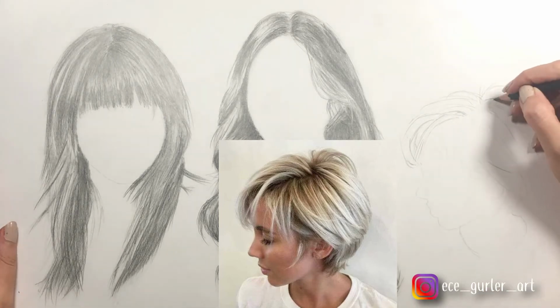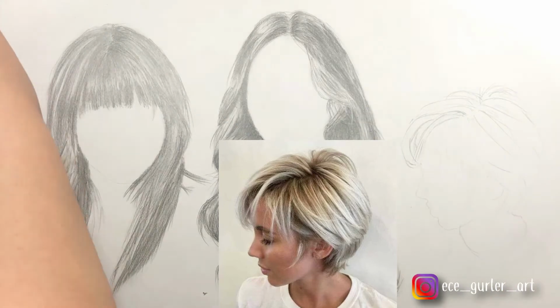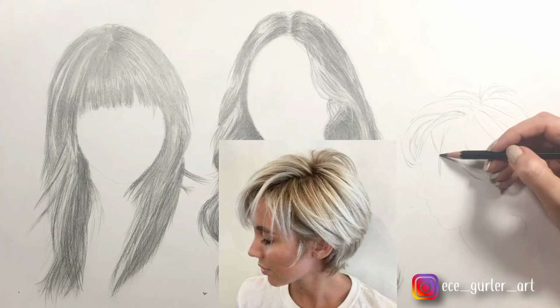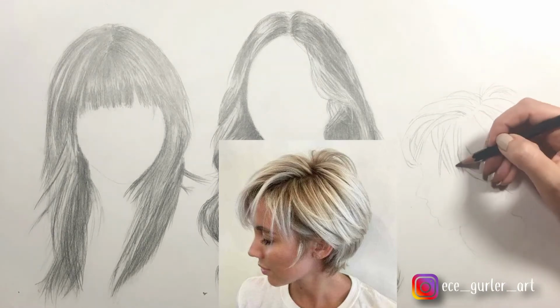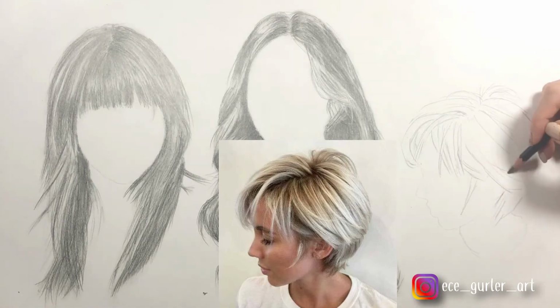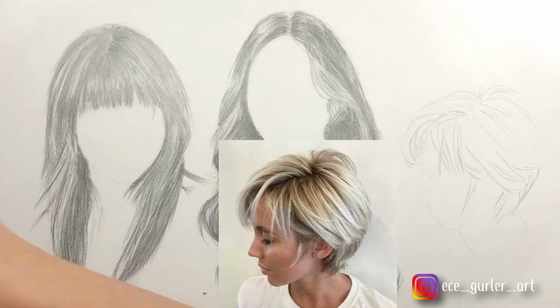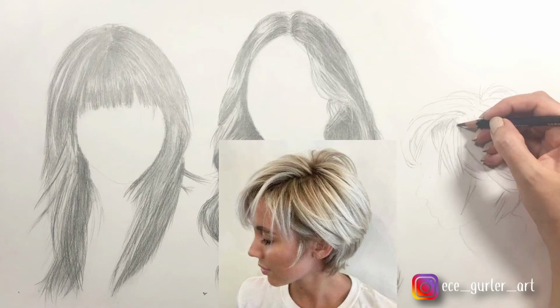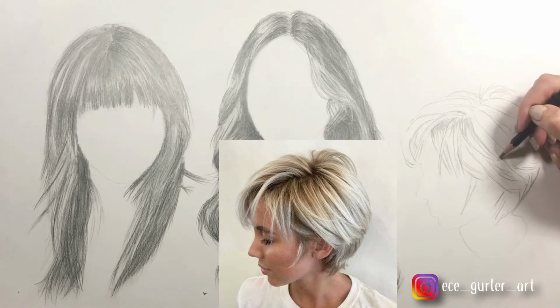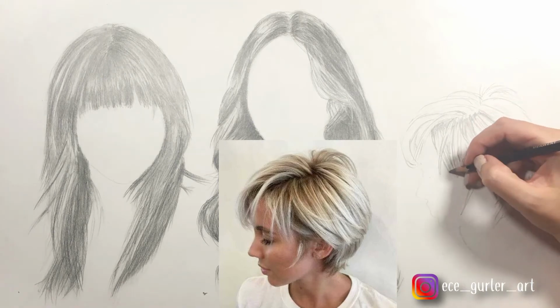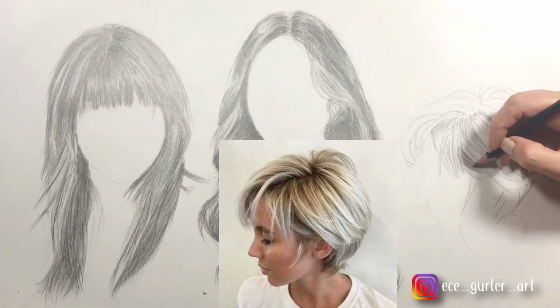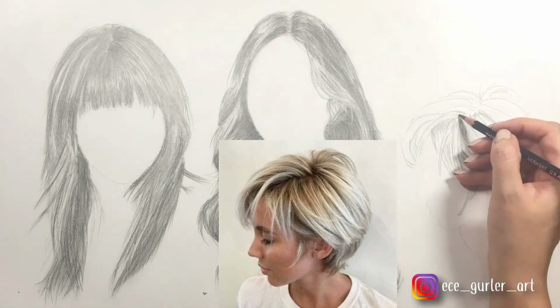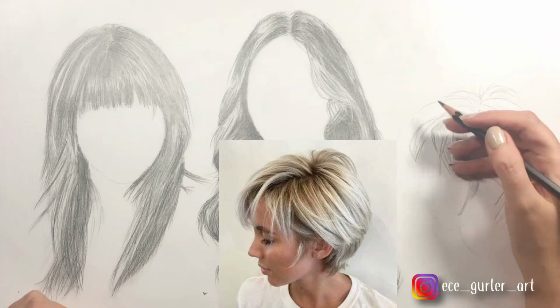I'm outlining them very roughly, as you can see. And then after that, I'm going to add the darkest shadows I see, the root of the hair, other darkest areas that I see.